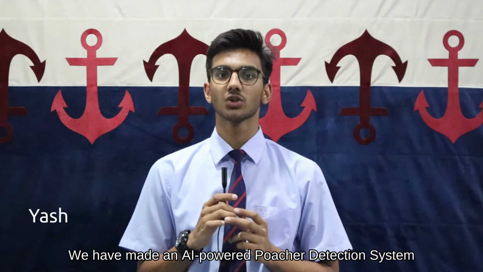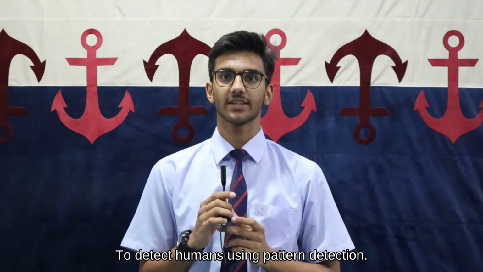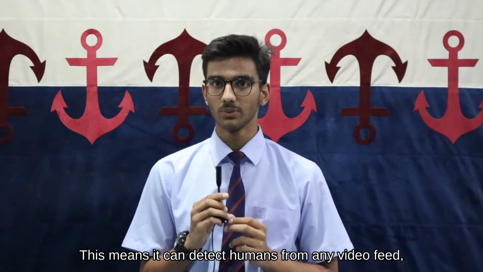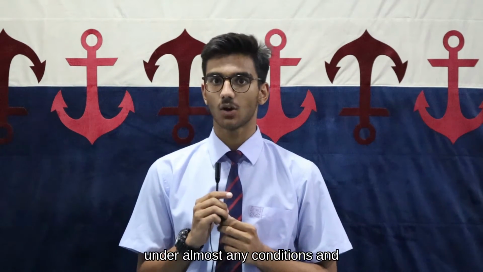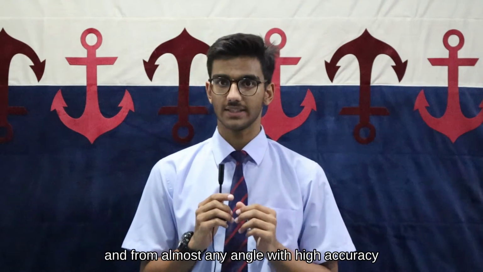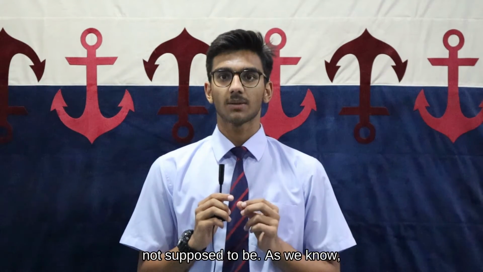What is our project about? We have made an AI-powered poacher detection system. Fancy buzzword aside, it is a camera powered by a machine learning model to detect humans using pattern detection. This means it can detect humans from any video feeds under almost any conditions and from almost any angle with high accuracy. This also means that it can detect humans where they are not supposed to be.